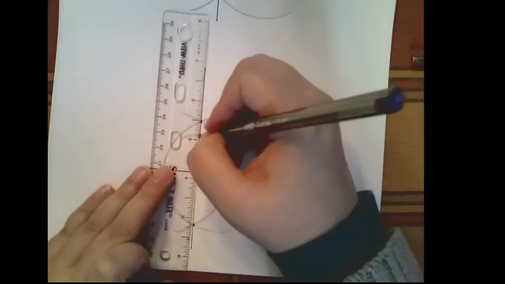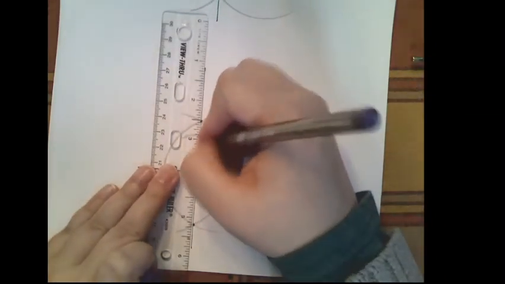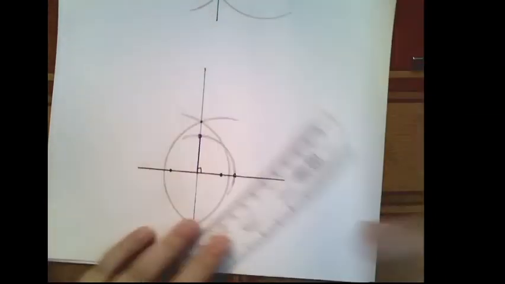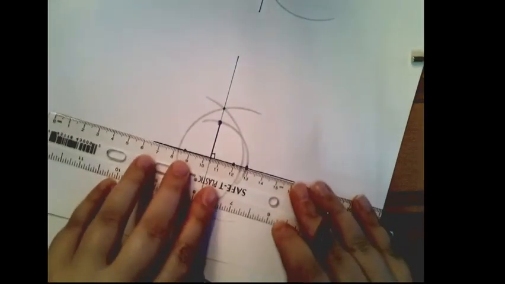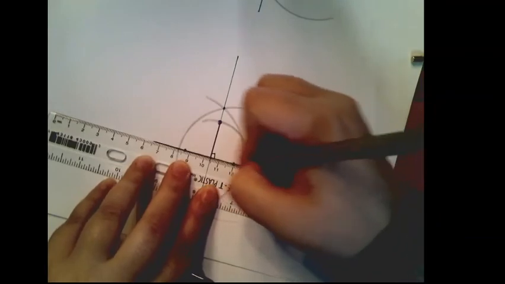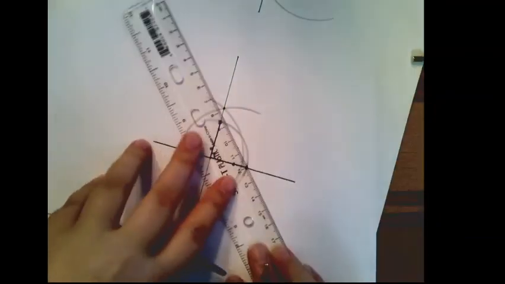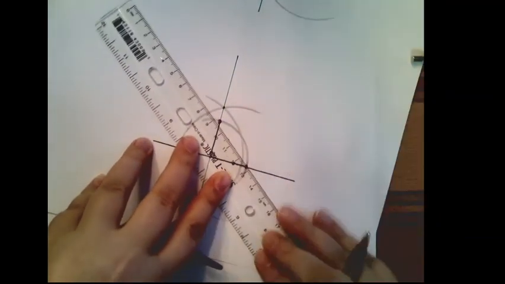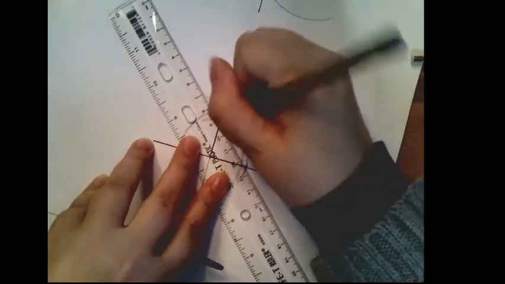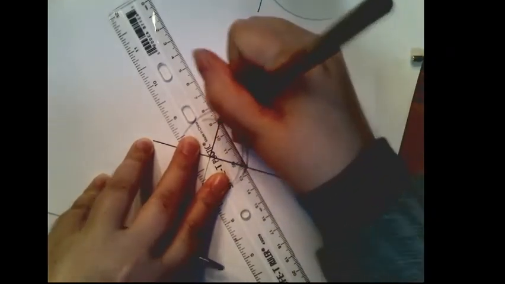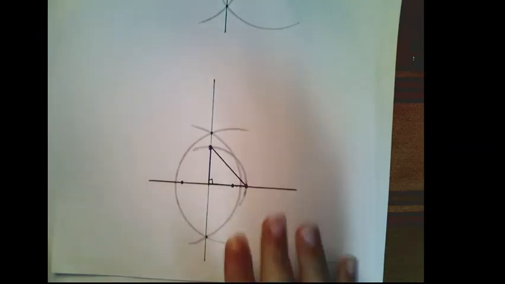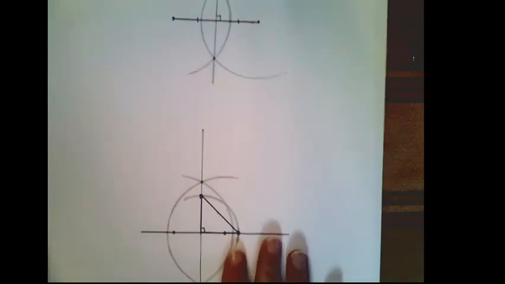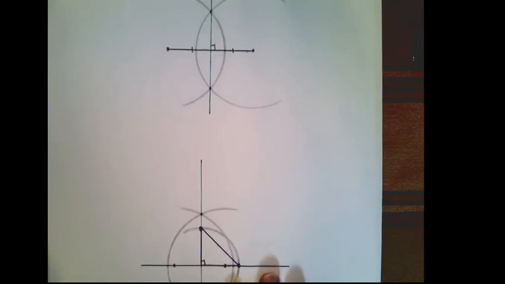So if I just connect all three points that we've made, okay, we have a right isosceles triangle. So I'd like you to give these two constructions a try, and this is what I want to see turned in on your homework.